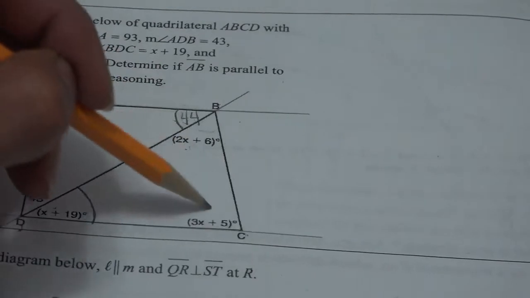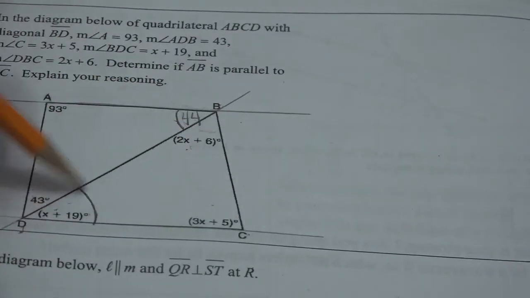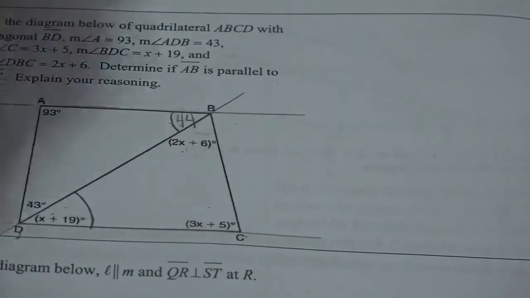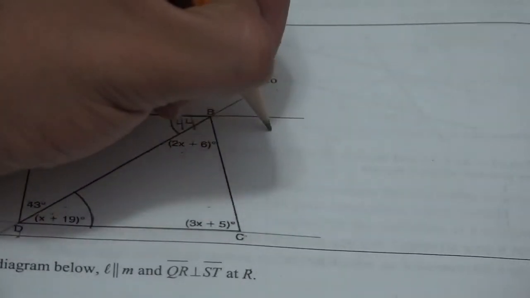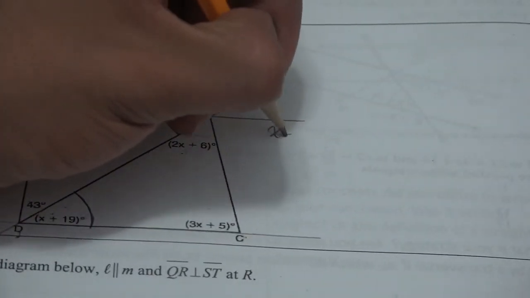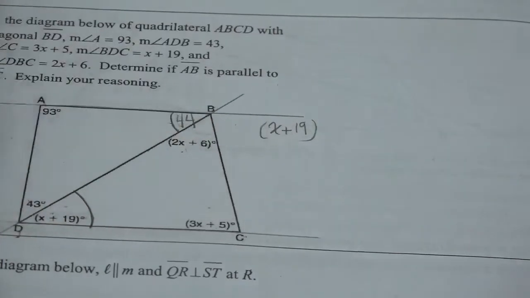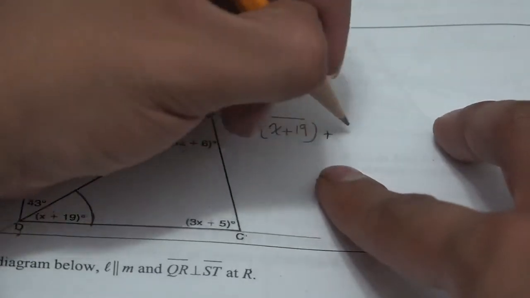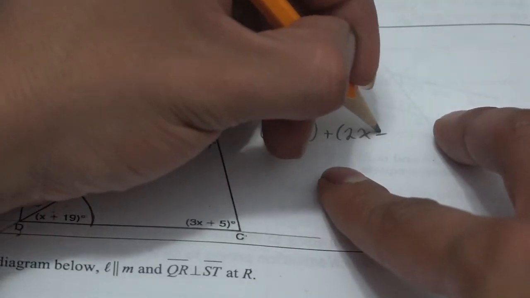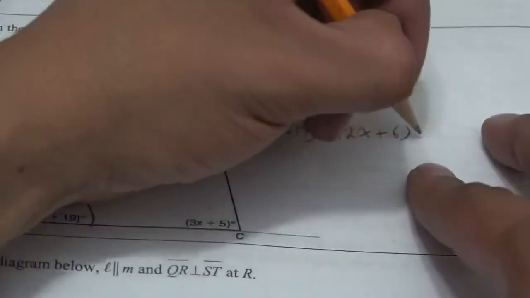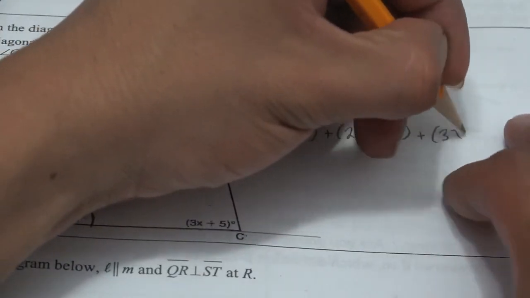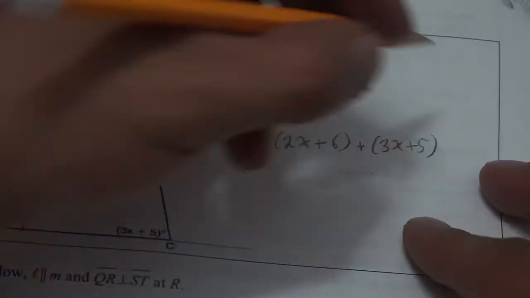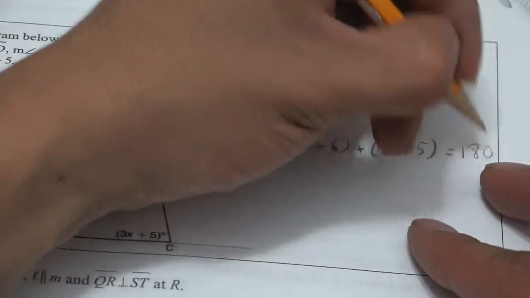I have three unknown angles so far, and they add up to 180, so that's exactly what I'm going to write. The first one is x plus 19, plus 2x plus 6, plus 3x plus 5, equals 180 degrees.